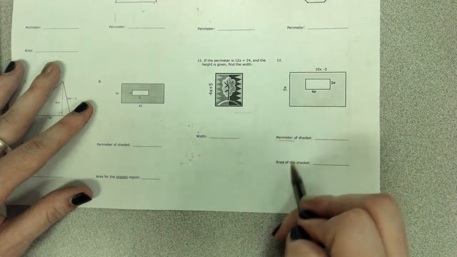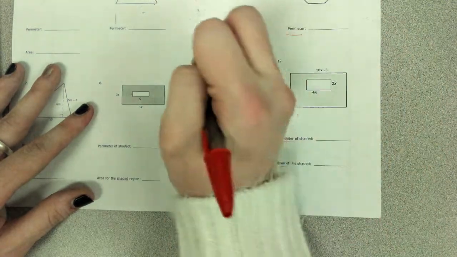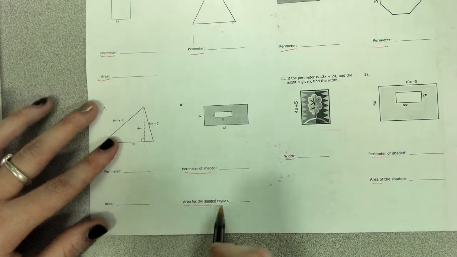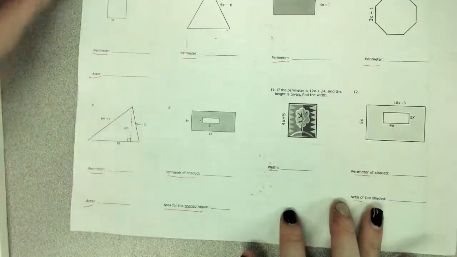Please make sure you're reading whether it wants you to find what it's asking you for, area, perimeter. Don't waste your time finding something that it does not want you to.